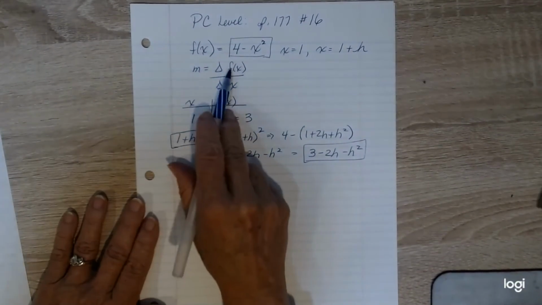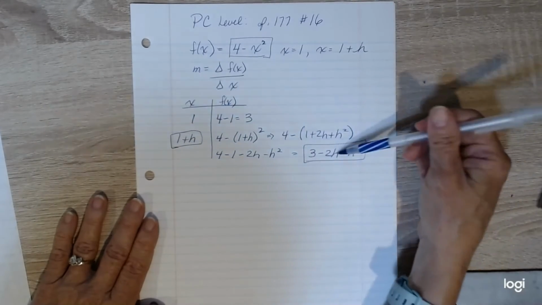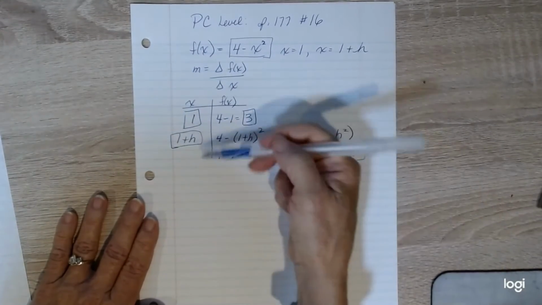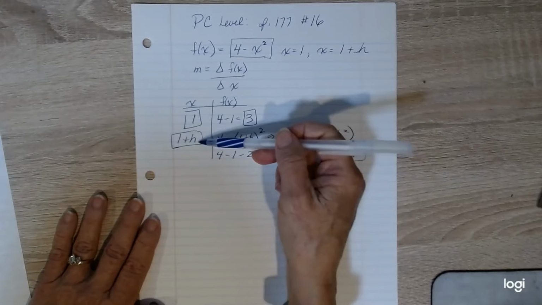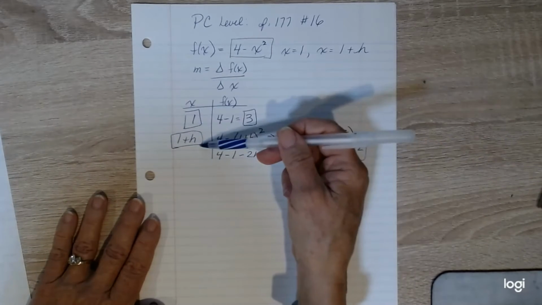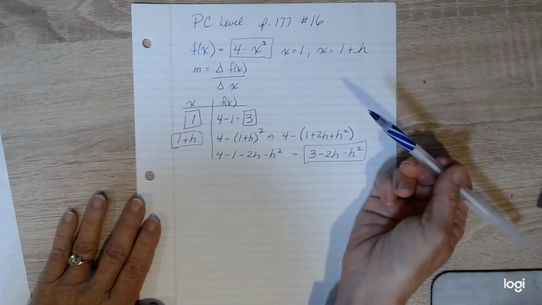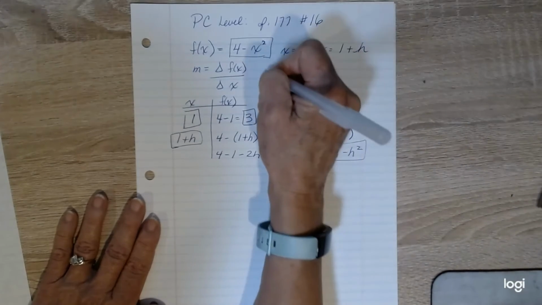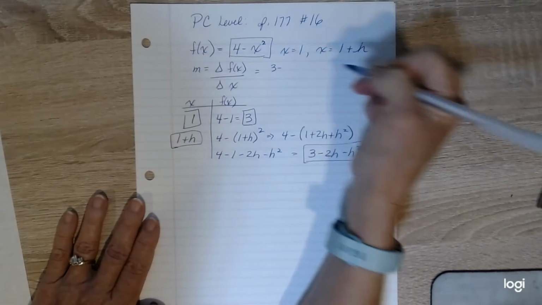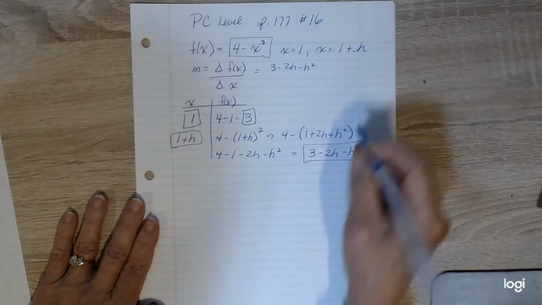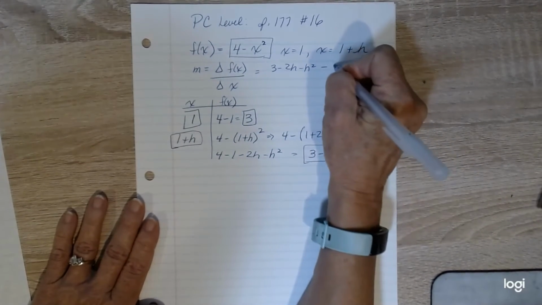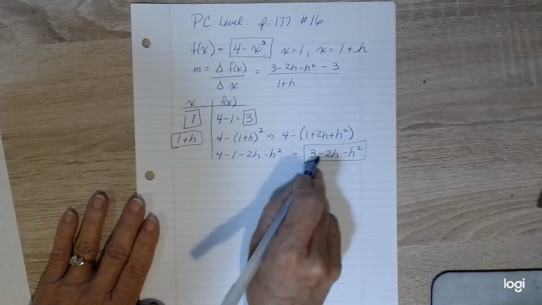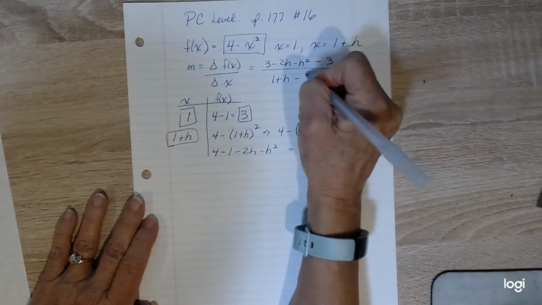Okay, now I'm looking for change in my function, so it's the change in these two values, right, over the change in these two values, the x values. And I can go any direction I want. I could go from here to here, from here to here, or vice versa. I think rather than subtracting negatives, I might start with this one and go forward. So I'm going to do 3 minus 2h minus h squared, that's one of my f of x's, subtract the other f of x, over 1 plus h, that's the one that corresponds to this one, minus 1.